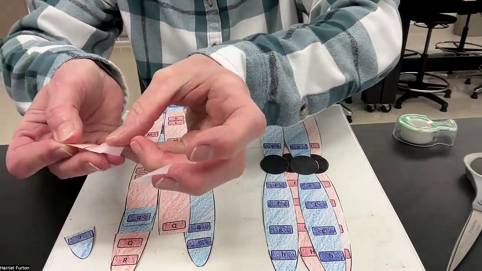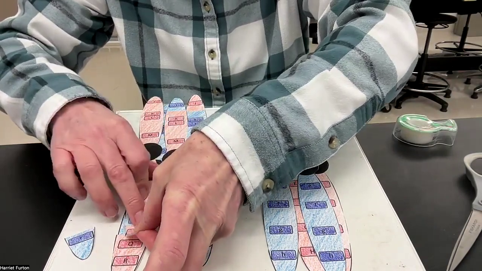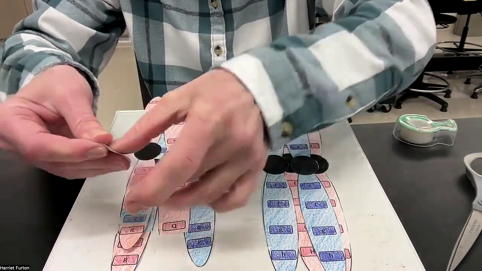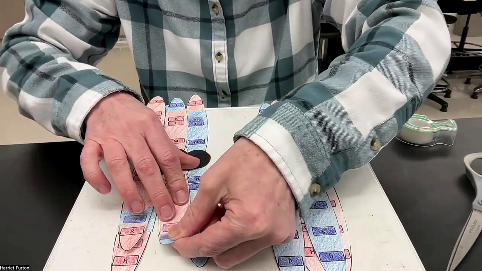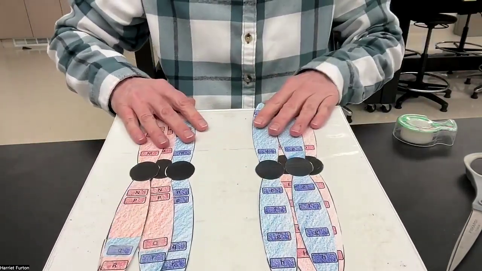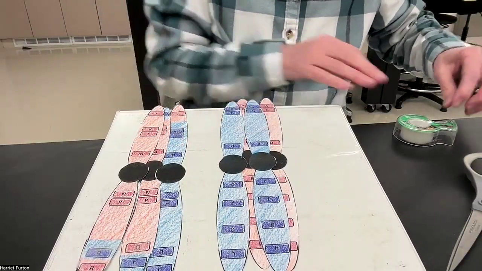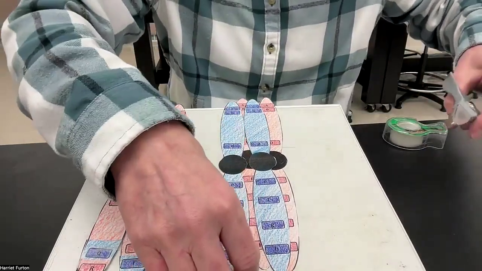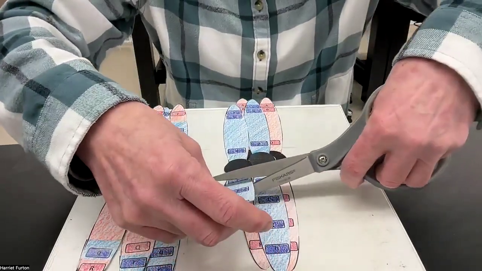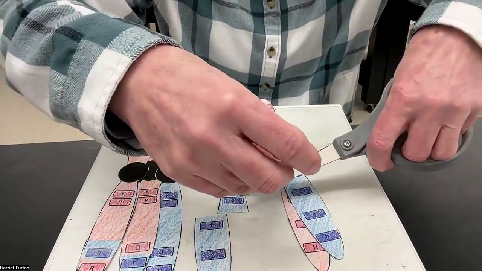Oh, it doesn't want to come up. Okay, good. And this one crosses over with that. Okay, so they went through crossing over. We can do the same stuff with the second tetrad. Goes with this, goes with this.